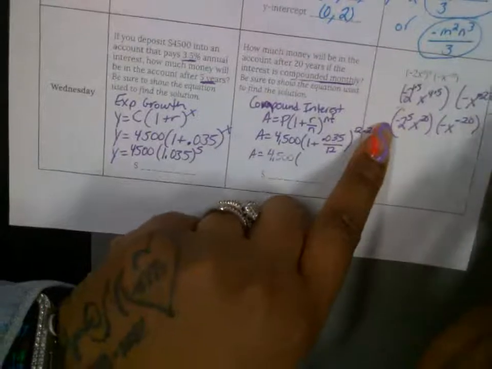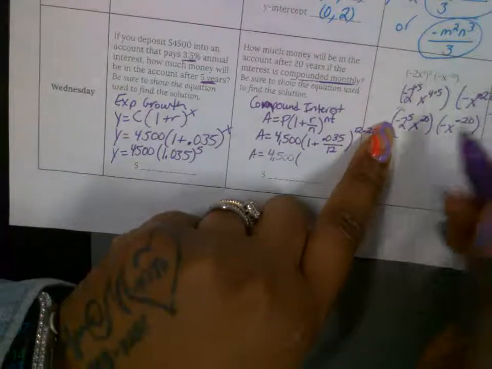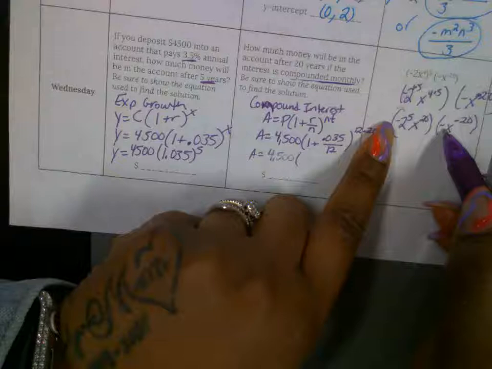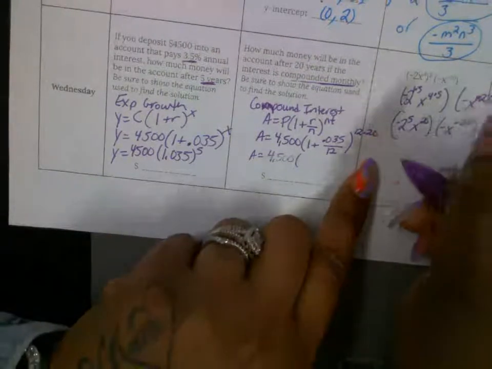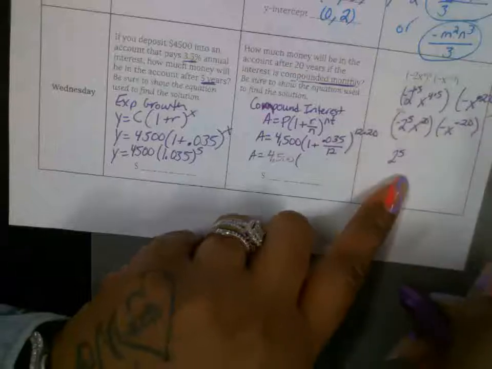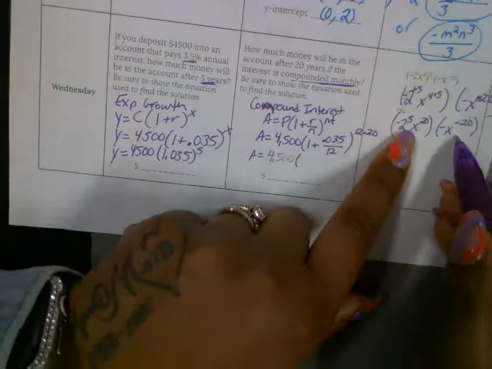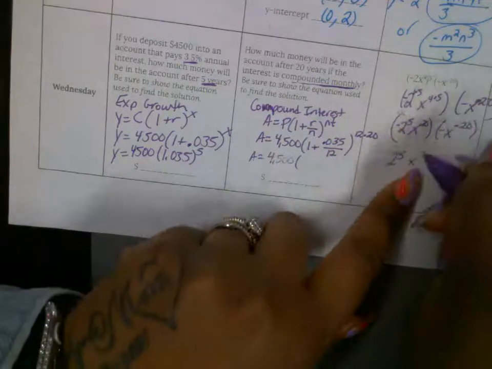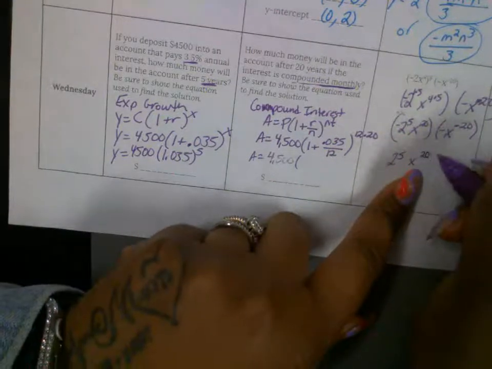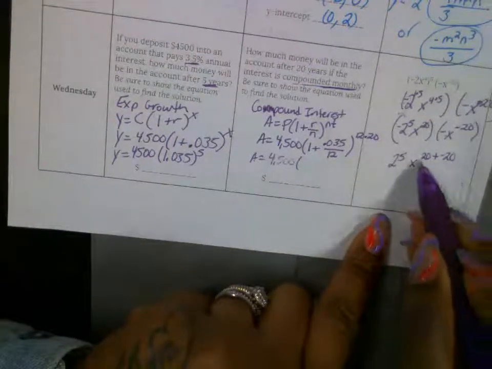All right, so now we're going to multiply. We have negative times a negative. That's going to give me a positive here. So then I just have 2 to the 5th, positive 2 to the 5th. And here I have x multiplying, so that's going to be 20 plus a -20. And so what does that give me here? 0.